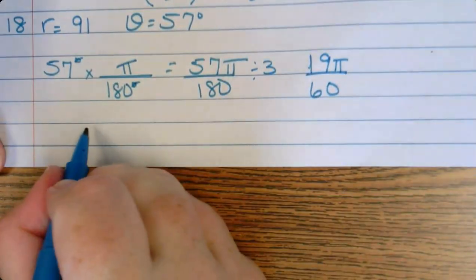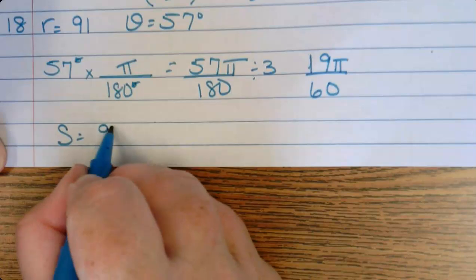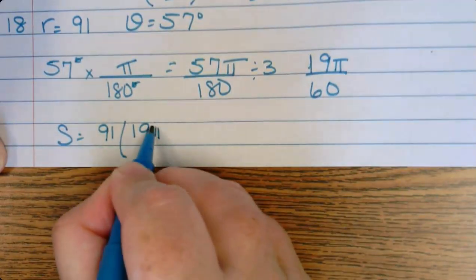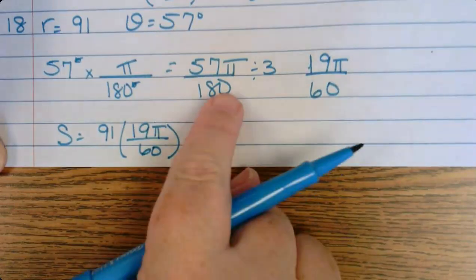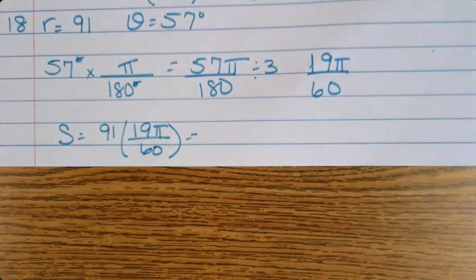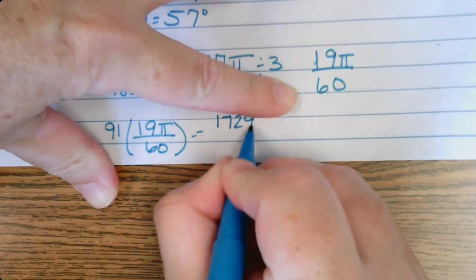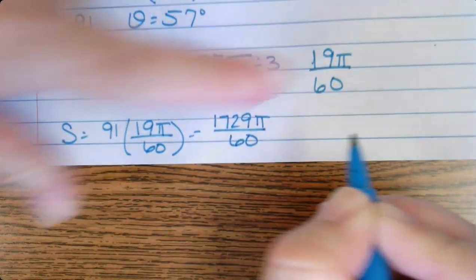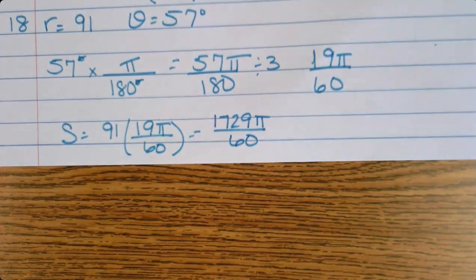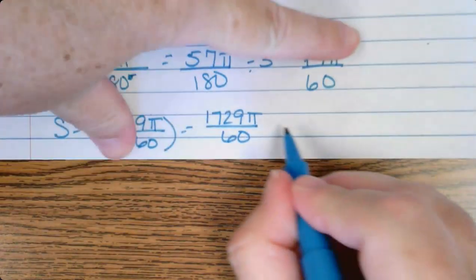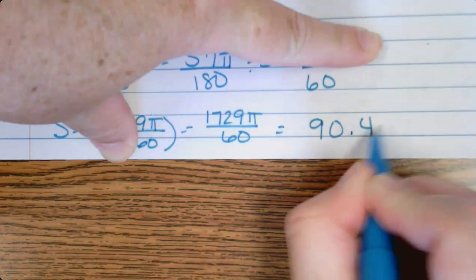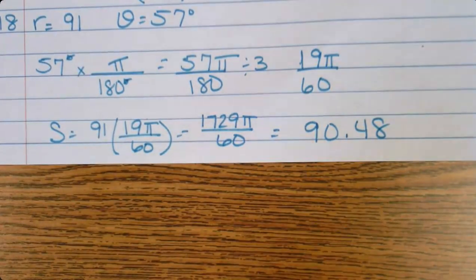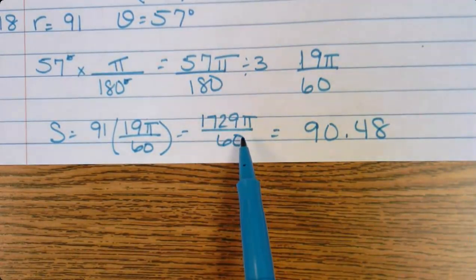Okay, and now we can plug it in. So S equals 91 times 19 pi over 60. And again, you could leave it like that if you would like. So 91 times 19, we get 1729 pi over 60. That's 3.14, and then we get 90.48. Okay, again, it doesn't matter. You could have left it here, number been a little bit bigger, but we would get the same answer.